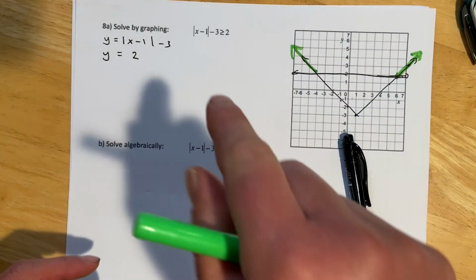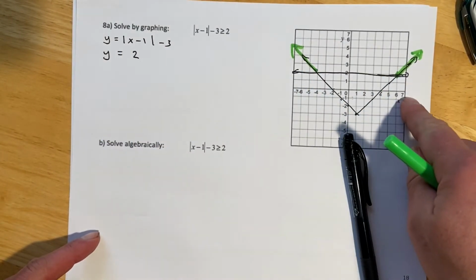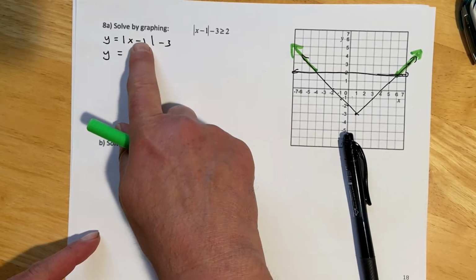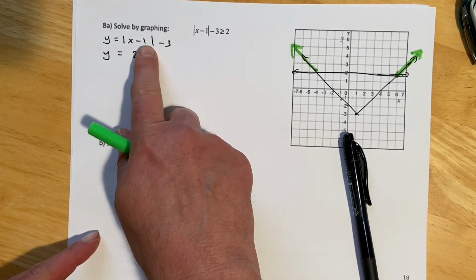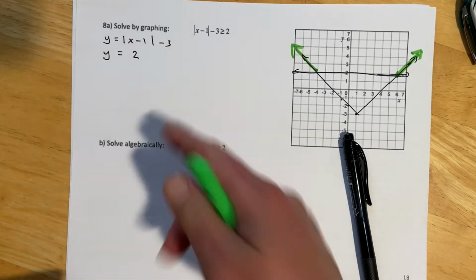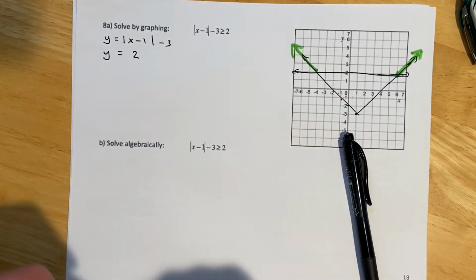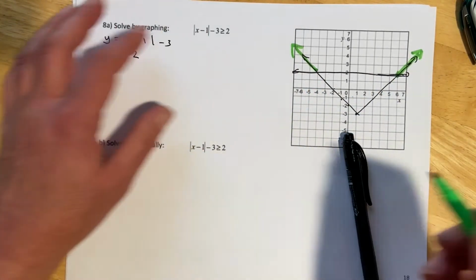That's all the places where, when I put in these values of x, like if I put in 7, minus 1 is 6, minus 3 is 4, that's greater than 2. So this is going to represent all the x values that are going to make this true.